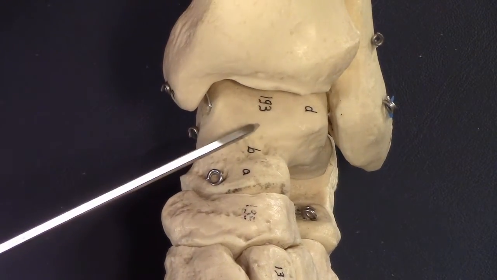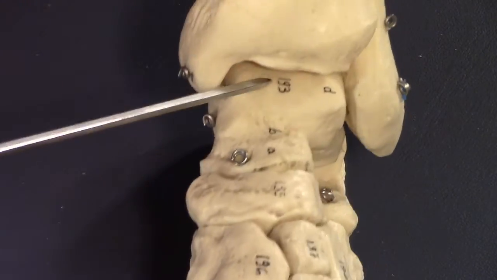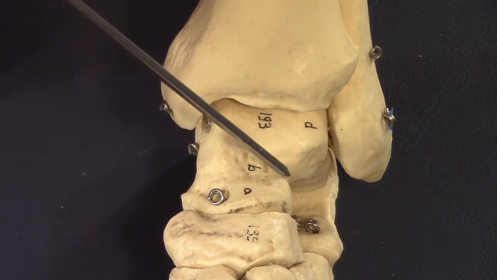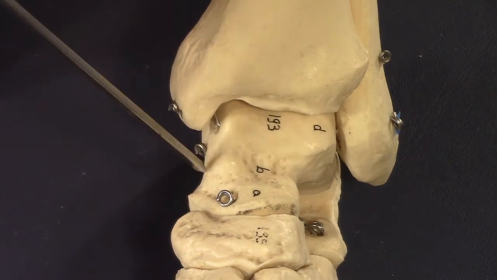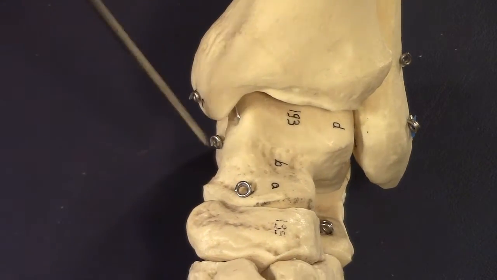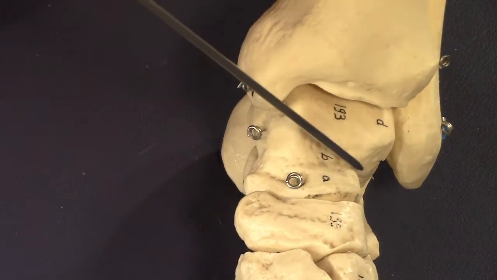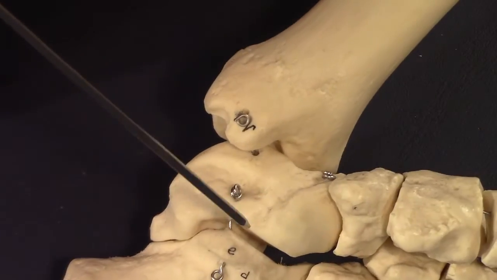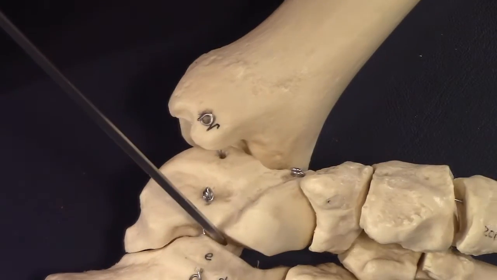So this is the dome of the talus, number 193. Dome of the talus is here. And then it gets kind of skinny, the waist of the talus, but we don't call it that. That's the neck of the talus. You can see it from the side view. This is all neck.